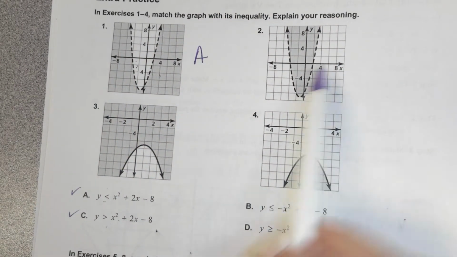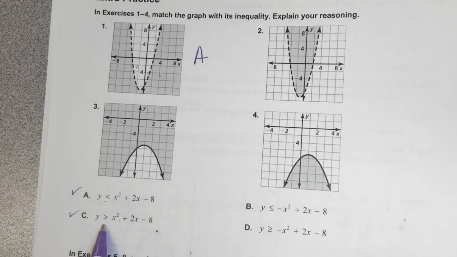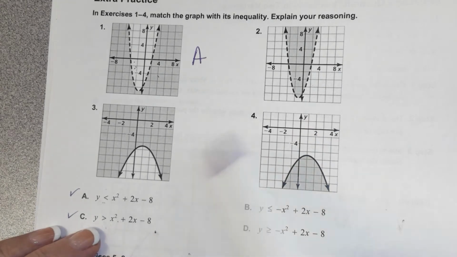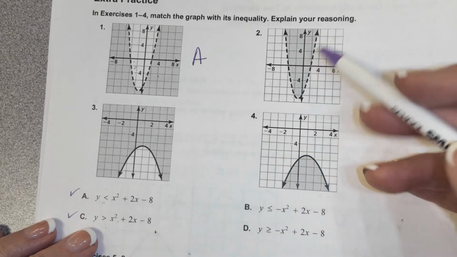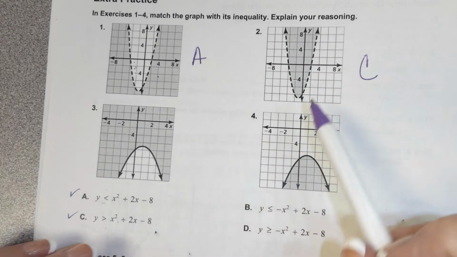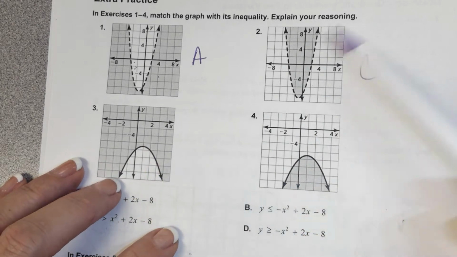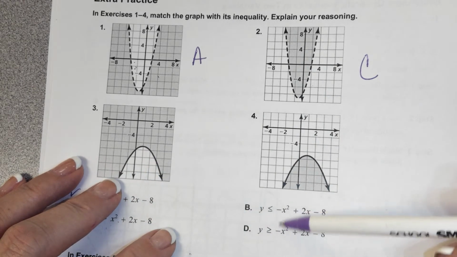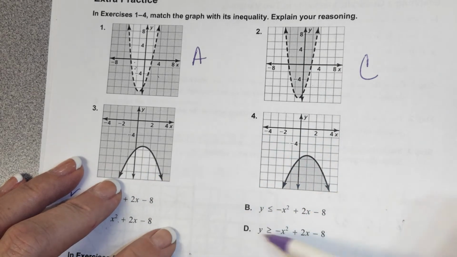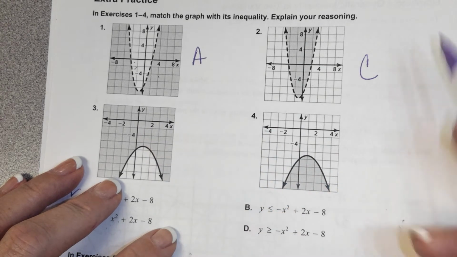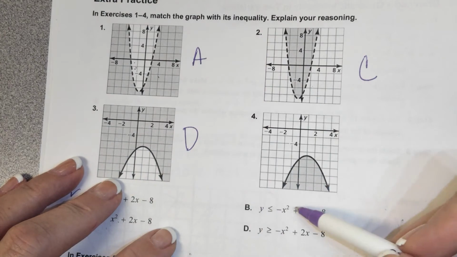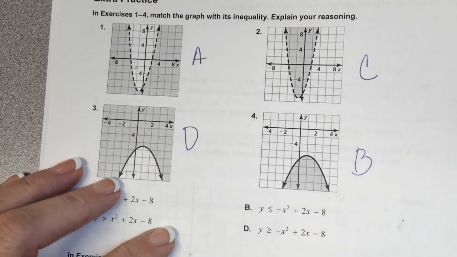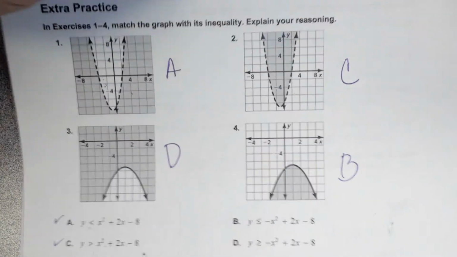This one is also dotted, so we know it's going to have to be this one, but let's talk about y. So here's the parabola dotted, and then it's going to have to be the y values above it, so that's going to be C. This one is opening down, so I know it's one of these two, but it's the y values that are greater than, so it's going to be the one above it, so it's going to be D. And this one is the one below it, so it's going to have to be B. That should go pretty quick for you.